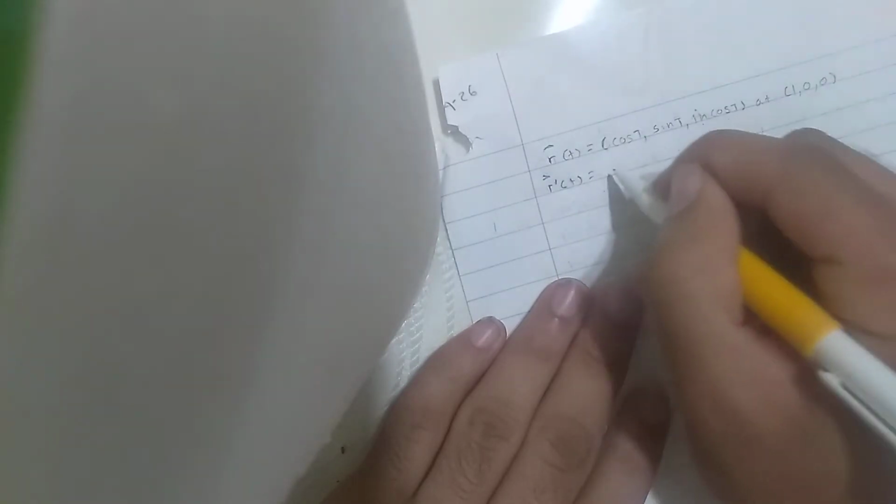Problem, the question asks, how do we find the normal plane and osculating plane of any vector at point (1, 1, 0) using this equation? Well, first what we want to do is find the derivative of r(t), which will be r'(t) is equal to negative sine t, cosine t, and negative tangent t.